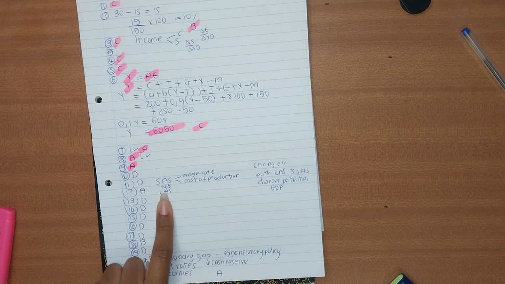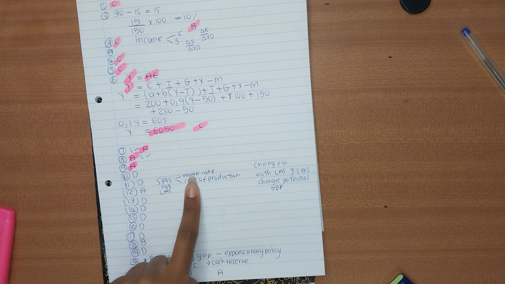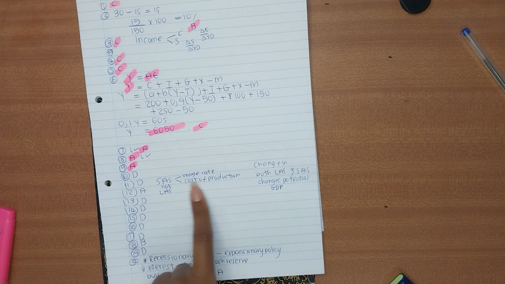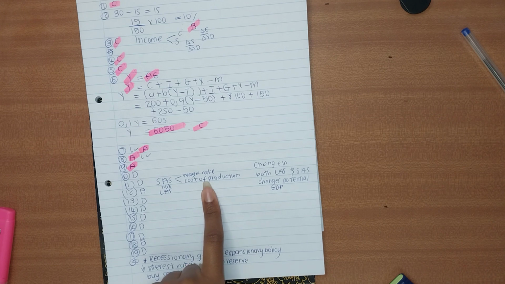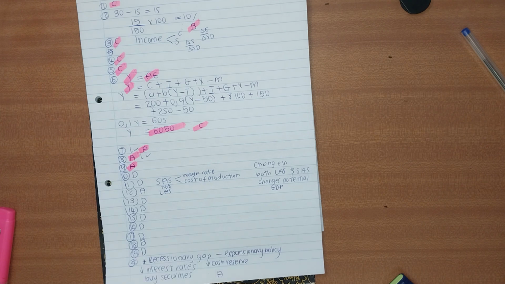If the long run aggregate supply stays constant, but there's a change in the short run aggregate supply, it is because of a wage rate change or a cost of production change. So now I need to look at those reasons. So if there was an increase, right, in supply, it means that there was a decrease in the cost of production. So the correct answer would be A, because it says a decrease in the money wage rates, right? So the answer would be A.